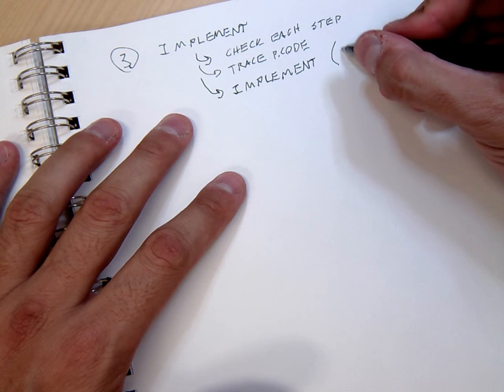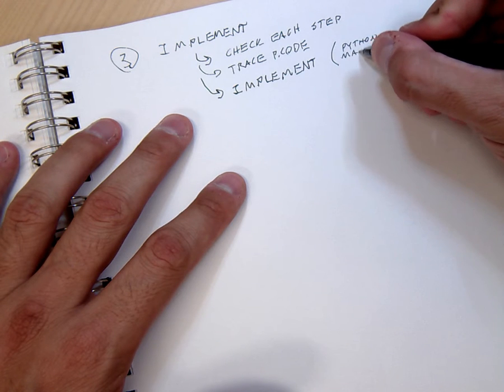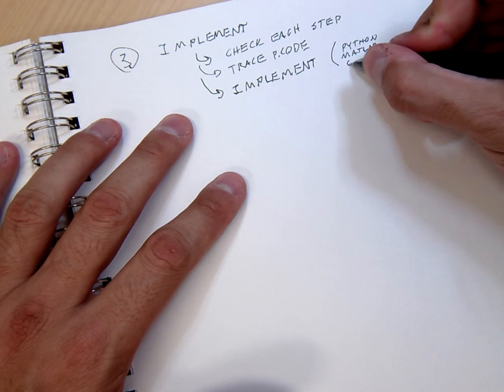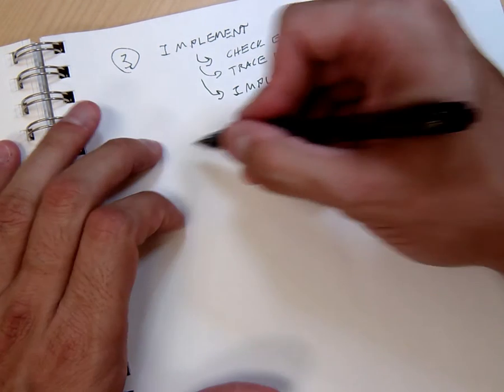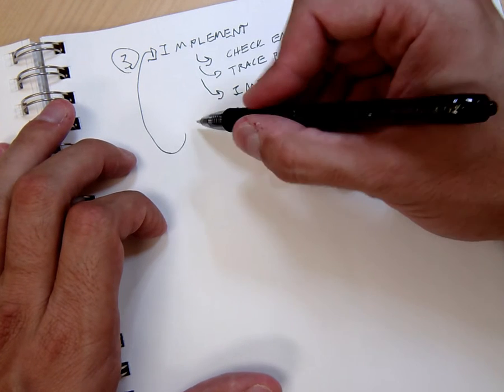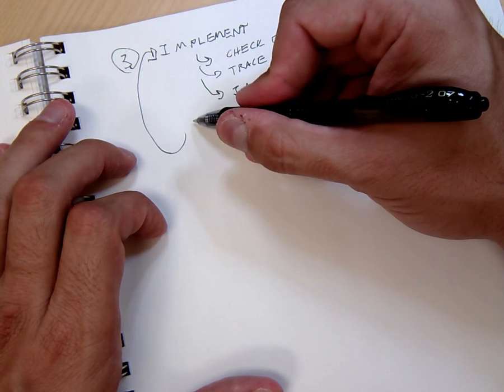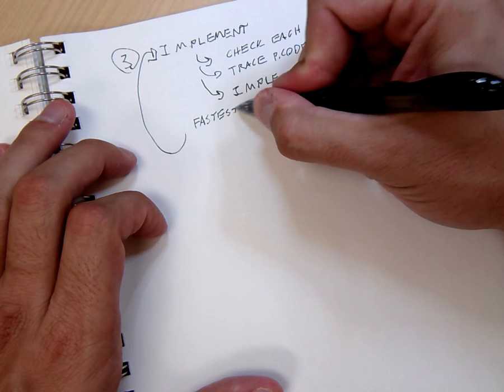You could implement it in Python, MATLAB, whatever, C++, and I would submit to you that this also loops back in on itself. You might want to do the thing that's fastest to check.